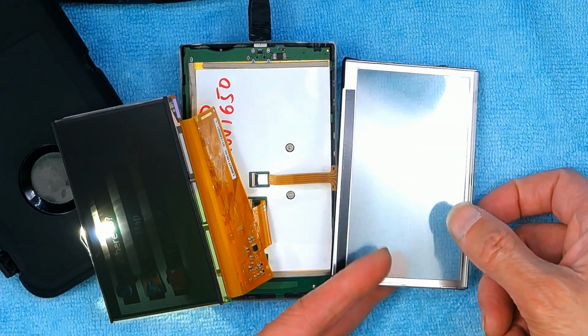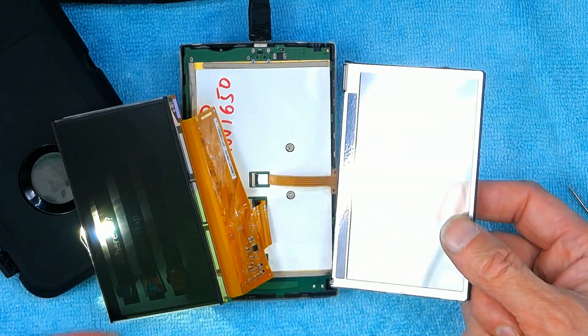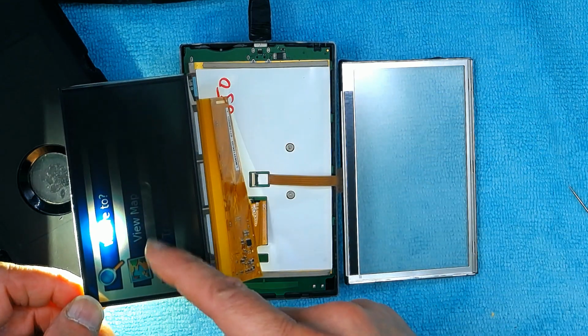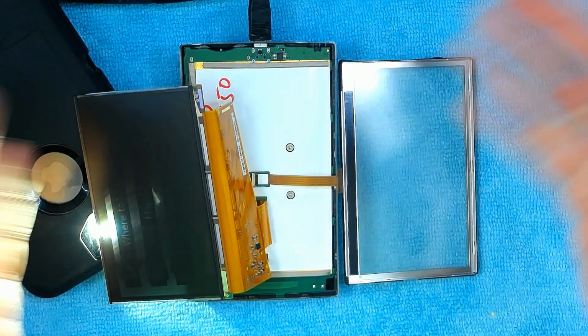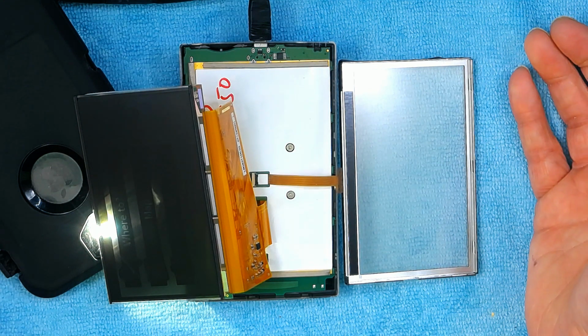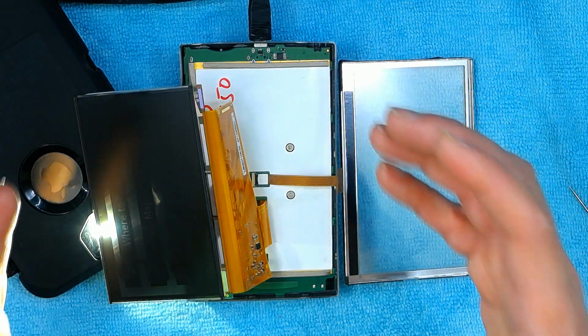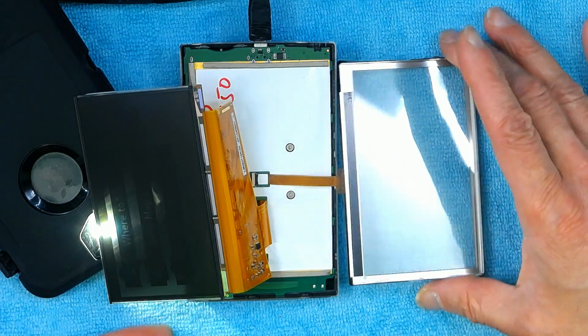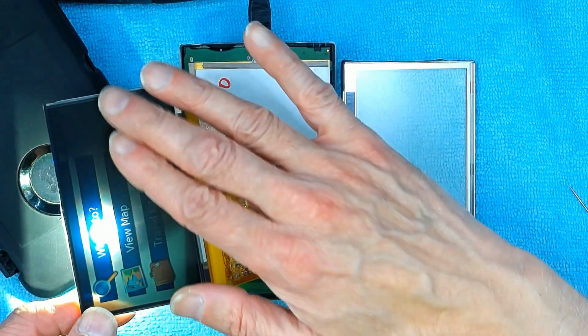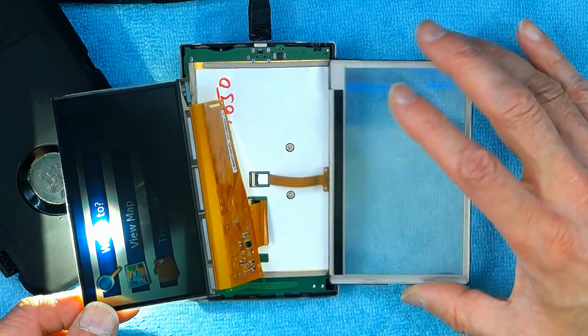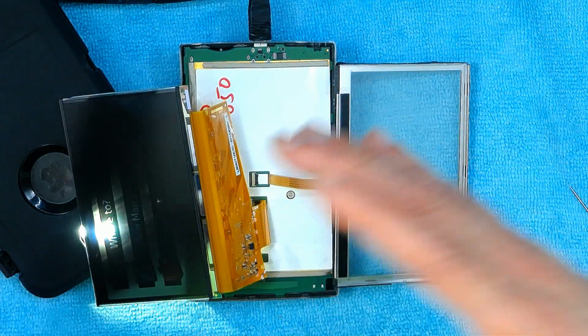I hope you found this useful and educational, because if your touch screen is bad, you just buy a touch screen, which is this guy. If your LCD is broken, you don't have to buy the touch screen. You just buy the LCD. Or if you have 2-3 GPS units and you want to make a single working one out of them, from one you can take the touch screen, from the other one the actual LCD, and you can make a complete working unit.